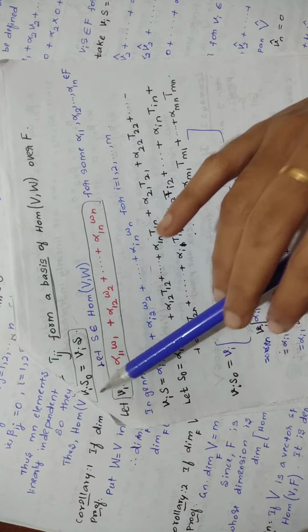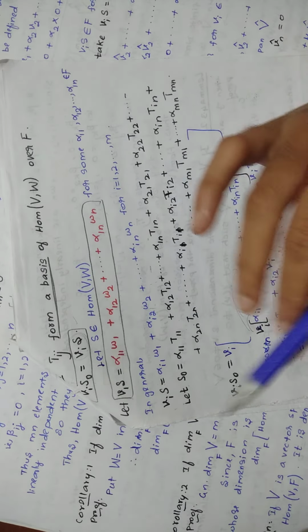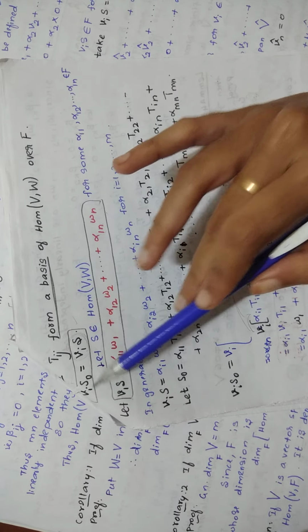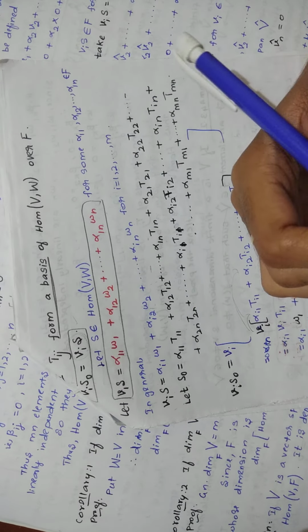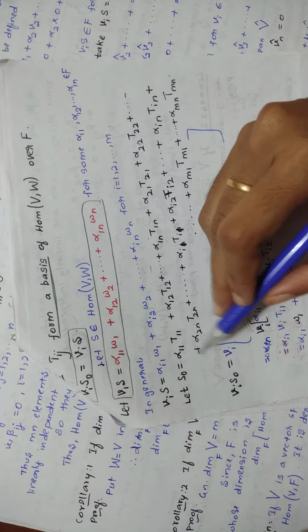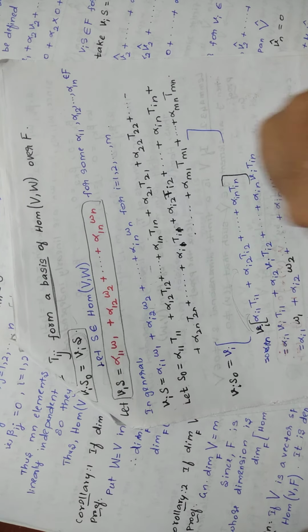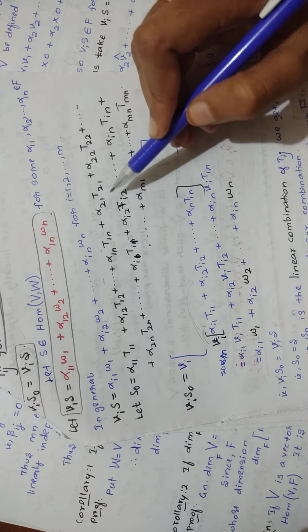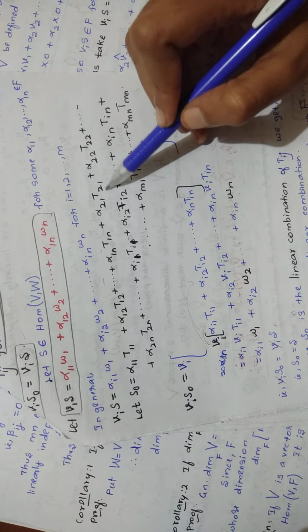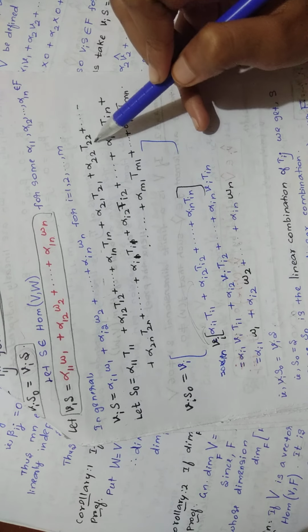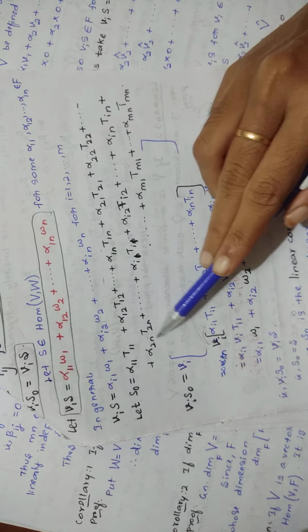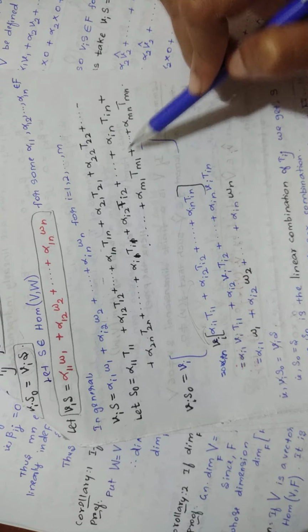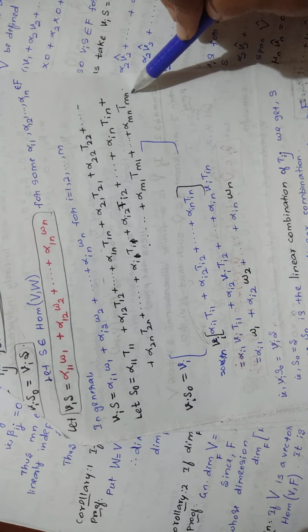Now you have to say what is Vi S naught, right? So before that, you are assuming a value for S naught, that is, let S naught equal alpha 11 T11 plus alpha 12 T12 plus etc., alpha 1n T1n, and alpha 21 T21 plus alpha 22 T22 plus etc., alpha 2n T2n, etc. This is the ith term, and finally Mn.